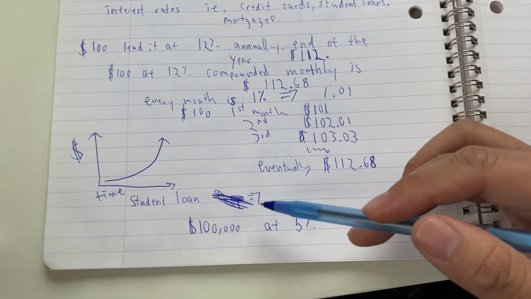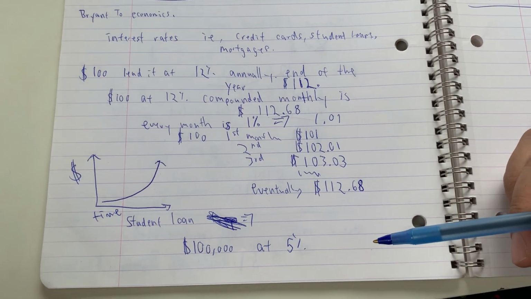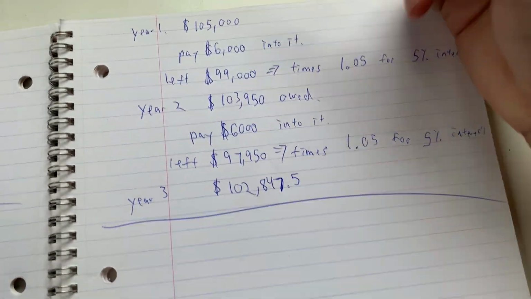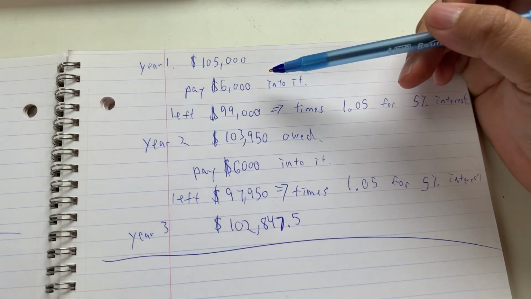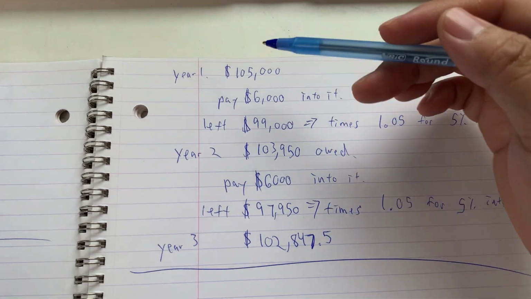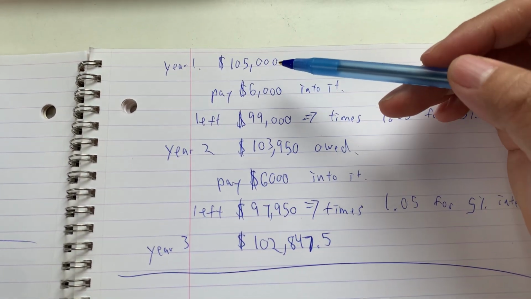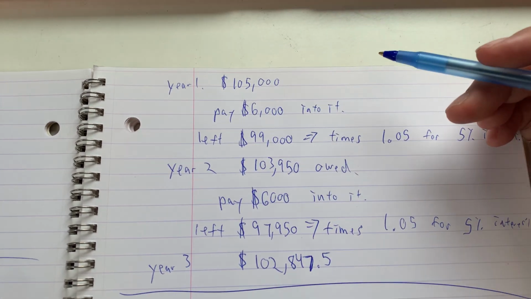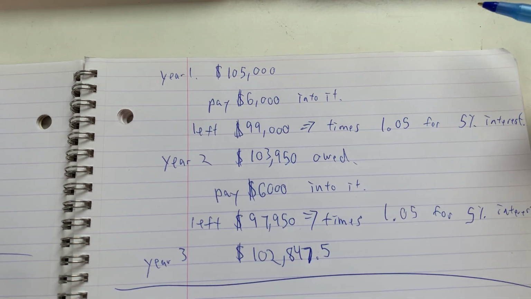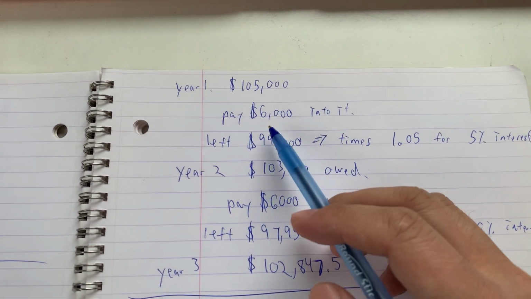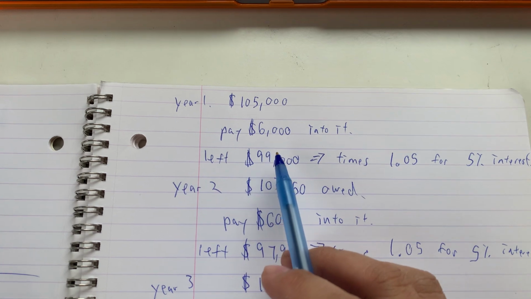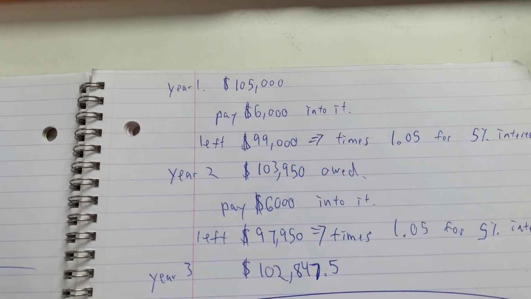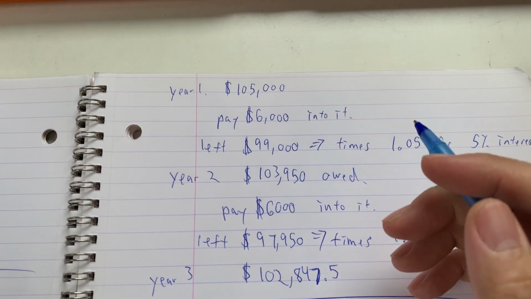So let's talk about loans, particularly student loans. Let's say you borrow $100,000 at 5%. The first year you're going to owe $105,000, because it's 100,000 times 1.05. Let's say during the first year, you pay $500 a month into this loan. Over the year, you pay $6,000 into it. That means at the end of the year, you're left with $99,000. I'm compounding annually to make it easy, but if you compound it monthly, it's obviously more.